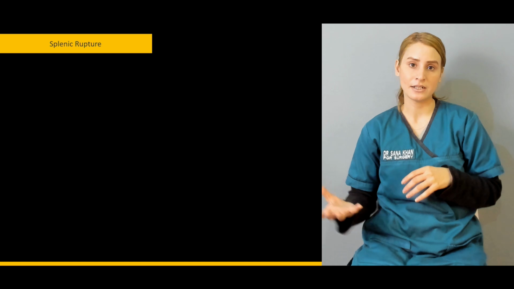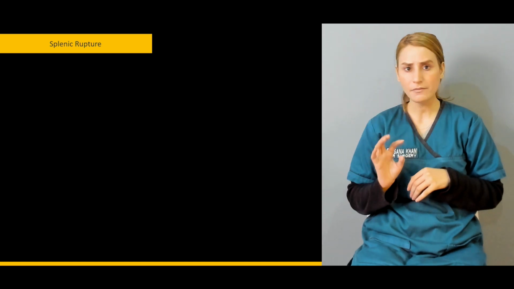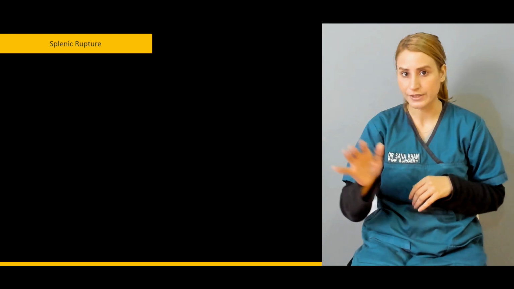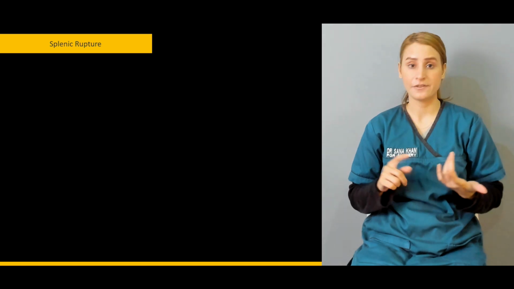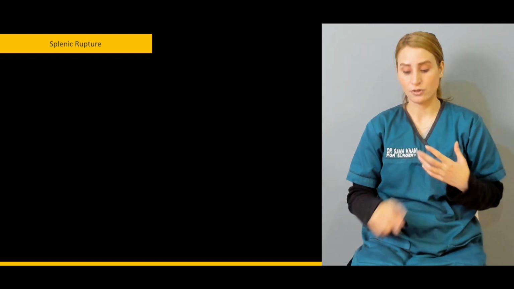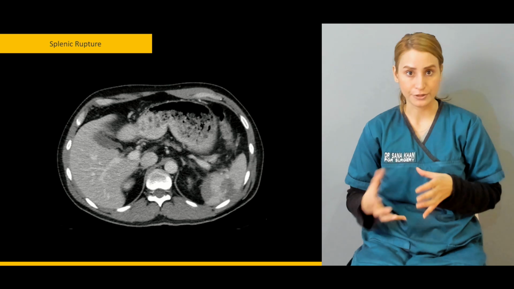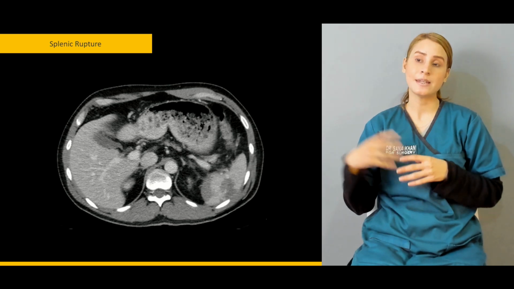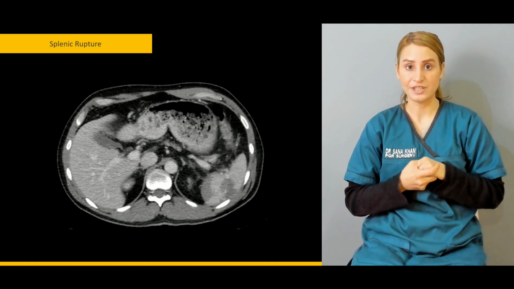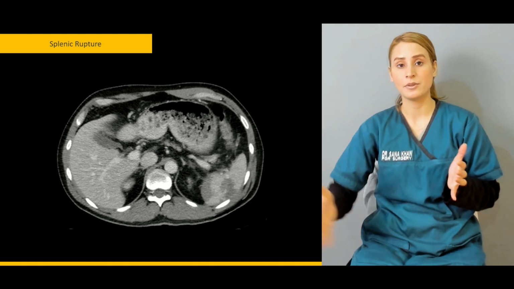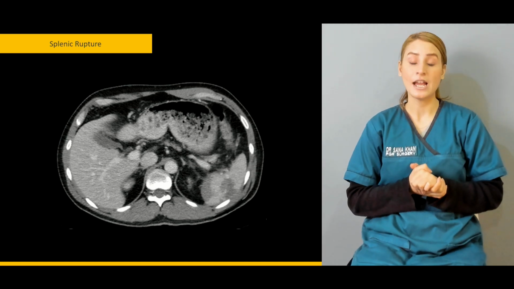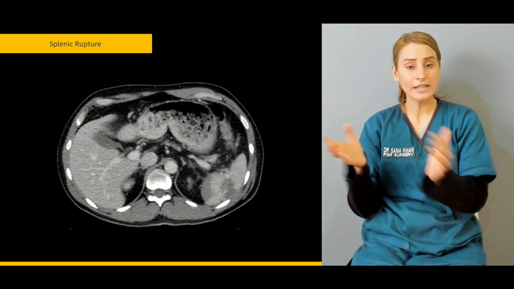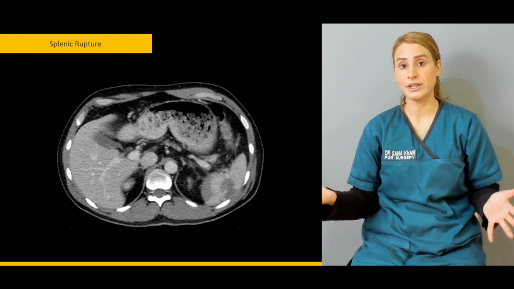Then you look at the clinical condition of the patient: if he is toxic or hypotensive, and you check for tachycardia. And in the emergency situation, you go for the FAST scan, which is focused abdominal sonography, so you see if there is free fluid in the abdomen.